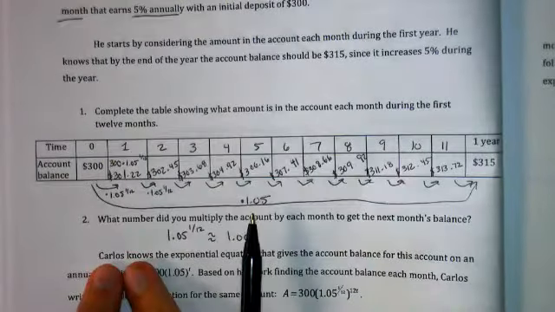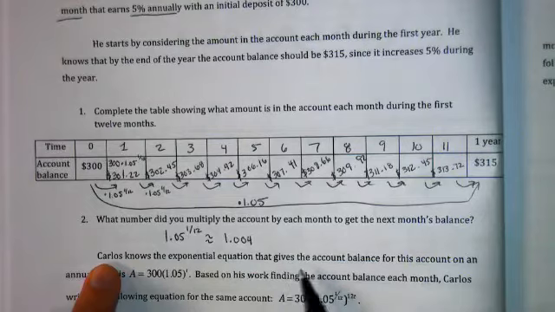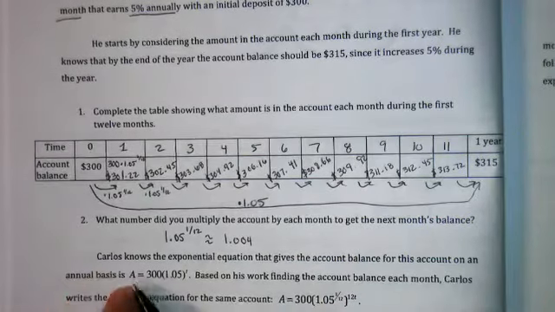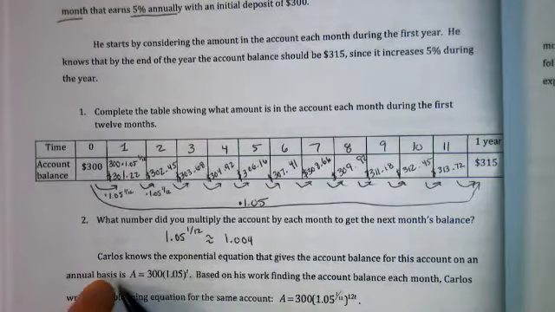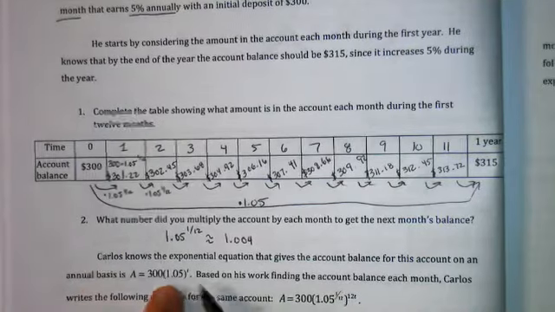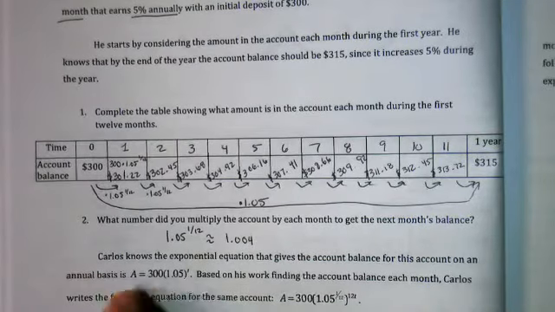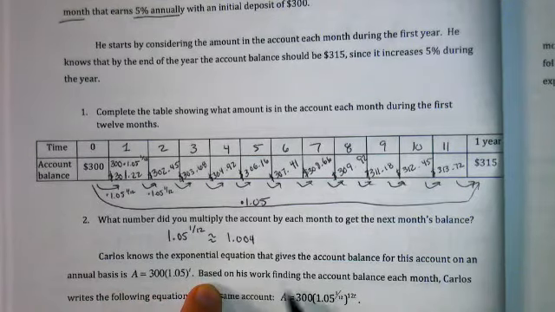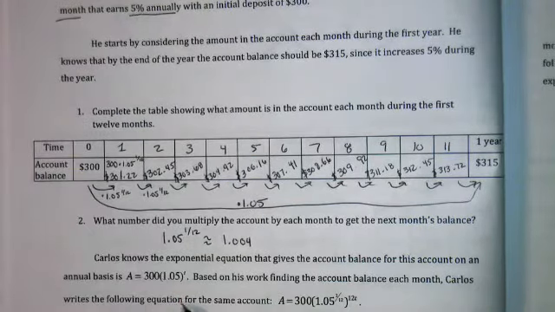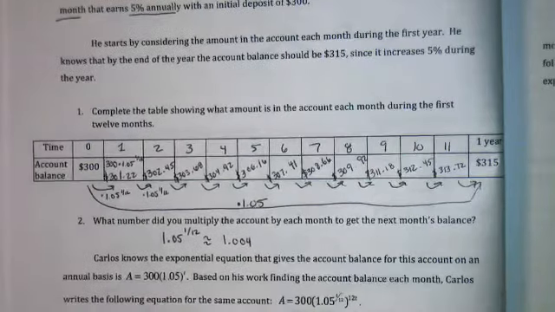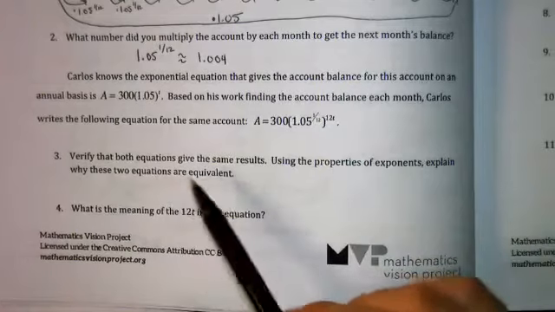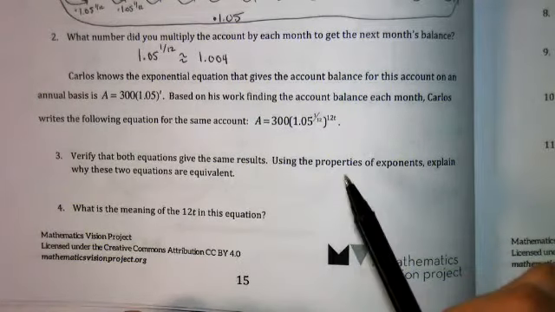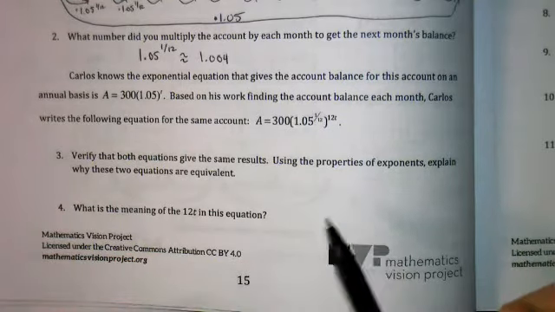Carlos knows the exponential equation that gives the account balance for this account on an annual basis is A equals 300 times 1.05 to the t power. This is the equation that we used in 3.2, in the last task. Based on his work finding the account balance each month, Carlos writes the following equation for the same account. I'm just moving that up right here. Verify that both equations give the same results using the properties of exponents. Explain why these two equations are equivalent.